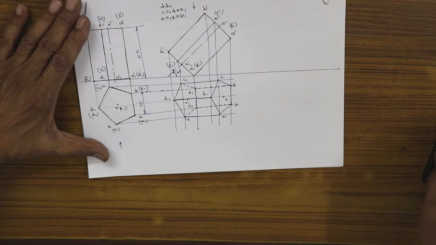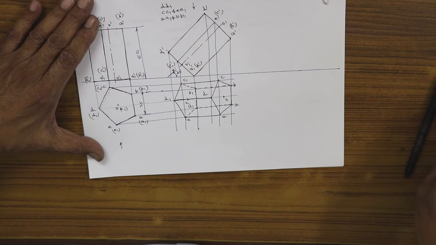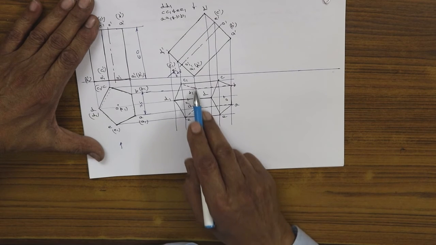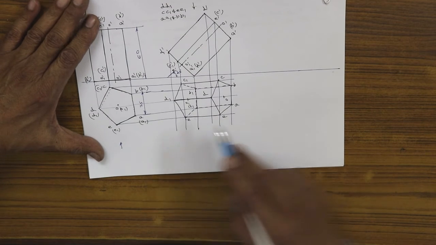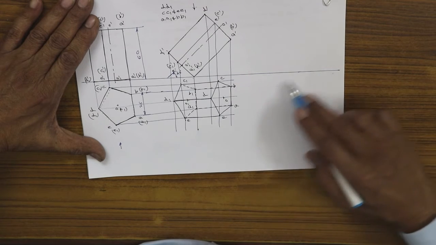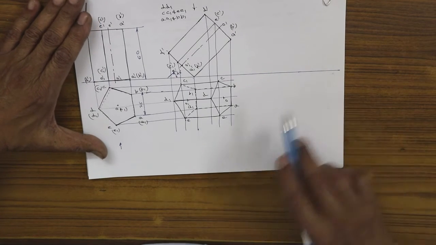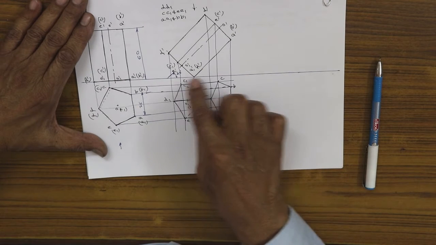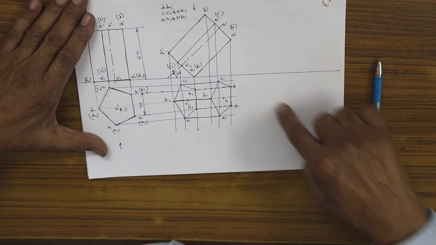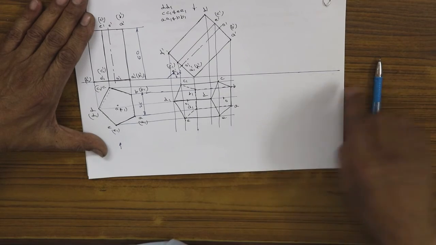Project and draw the final view. Since the axis and the edge A1, B1 are perpendicular to each other, if you draw the standing side at 30 degrees, all other angles will become 60 degrees. Reproduce the same rectangular box here, and this will be 30 degrees and this will be 60 degree angles.